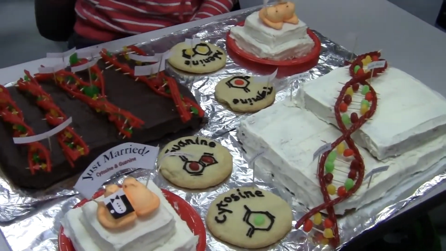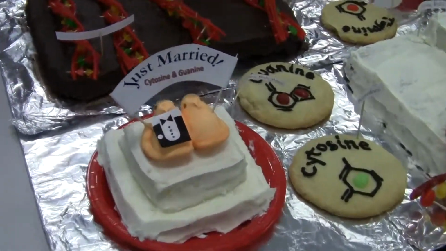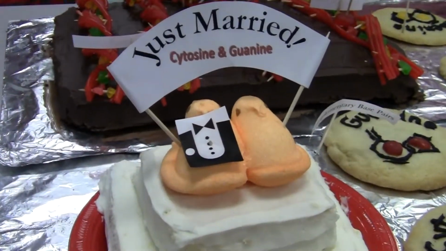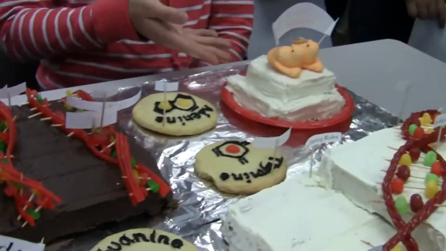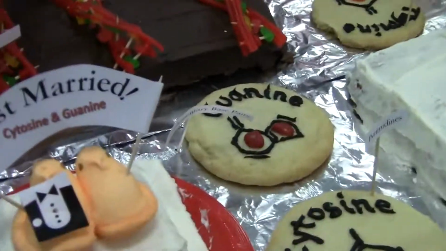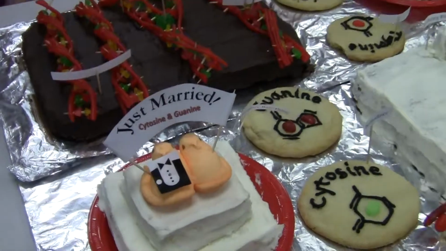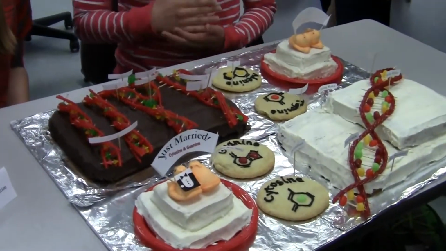We also made these muffin cakes to represent how the nitrogenous bases pair together. So here there's adenine and thymine, who are a couple, and cytosine and guanine, who are a couple. And now I'll be talking about DNA replication, the actual process.